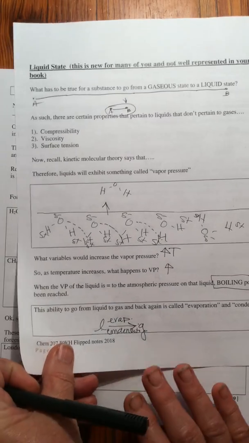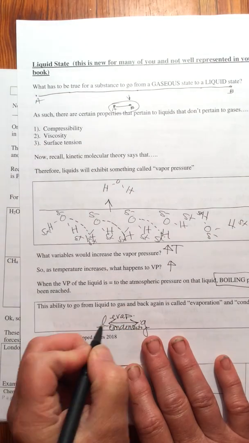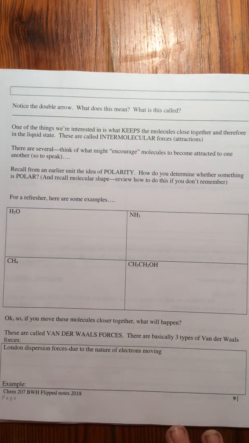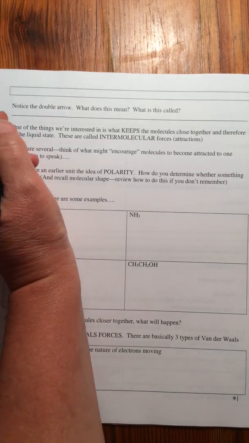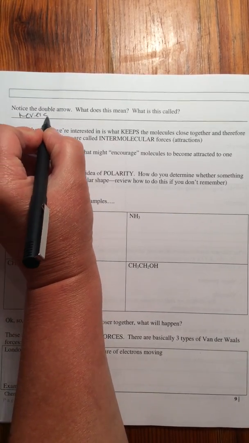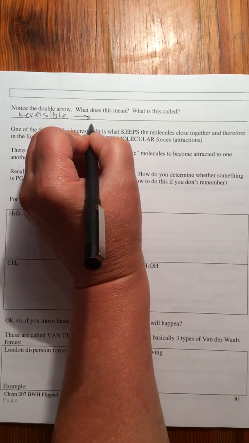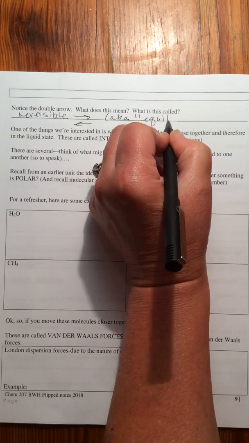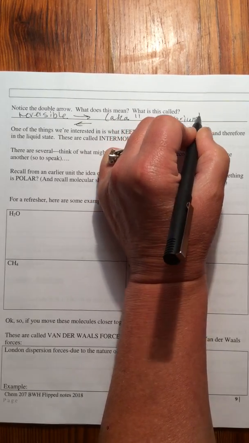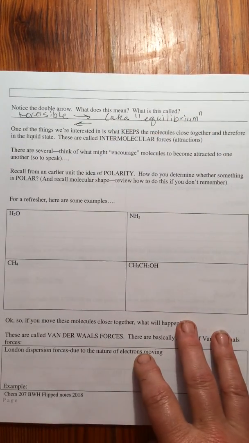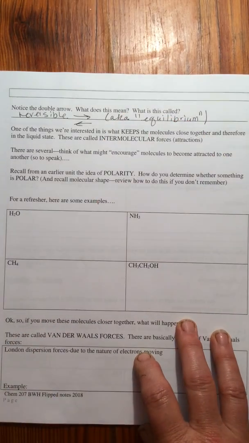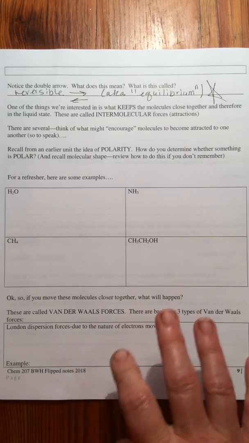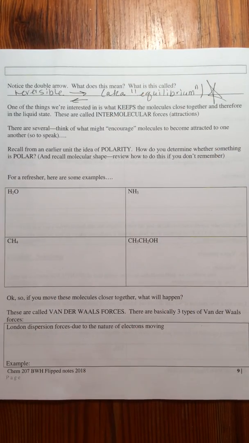Okay, so if I come back here, liquid to gas, gas to liquid, okay, the double arrow means that this is reversible. And that means we're going to call this equilibrium. Okay? Now we're going to come back to the business of equilibrium in the next unit, because that is very important to moving forward. Okay?